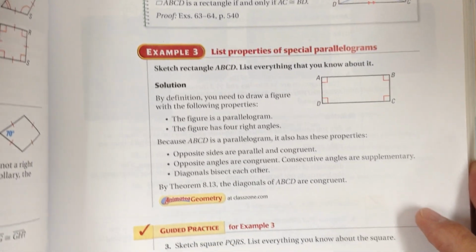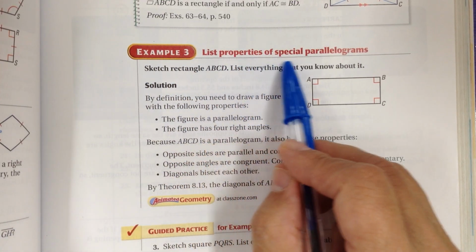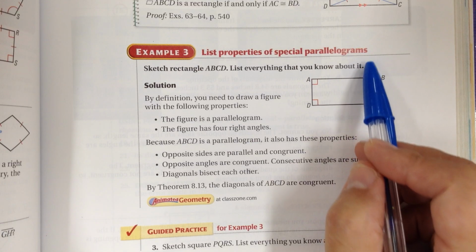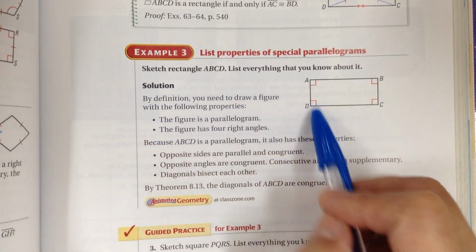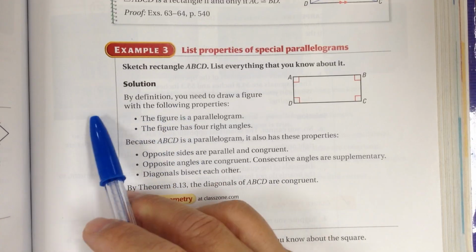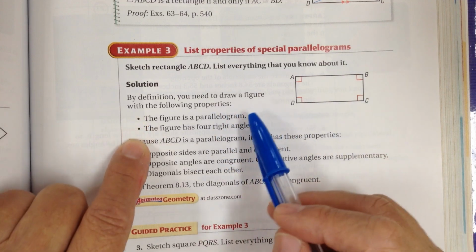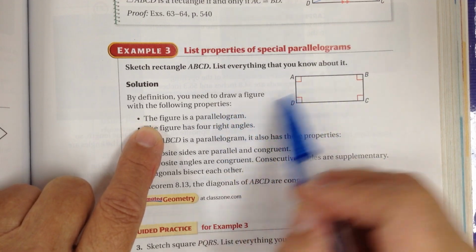So now let's go to example 3. It says list properties of spatial parallelograms. So sketch a rectangle ABCD. Write down everything you know about it. So by the definition, you need to draw a figure with the following properties. The figure is a parallelogram.